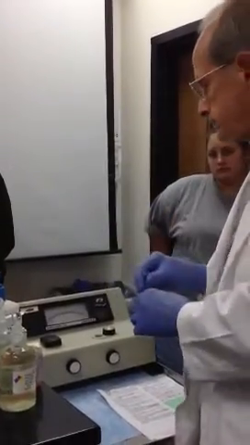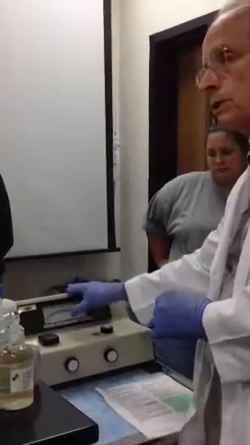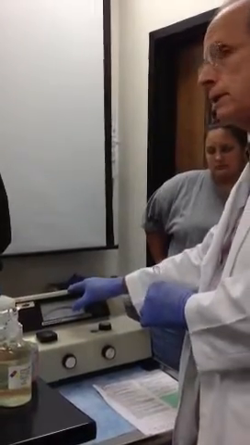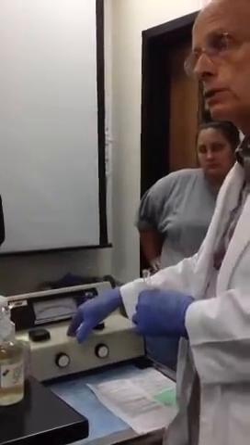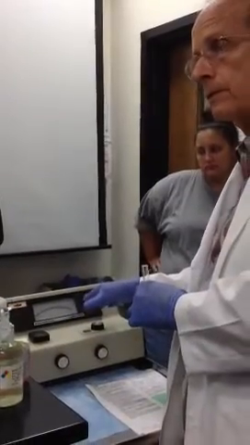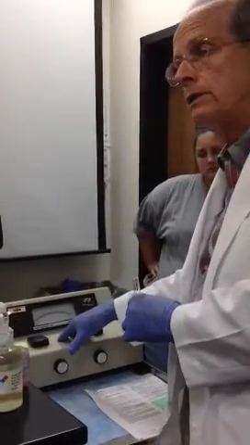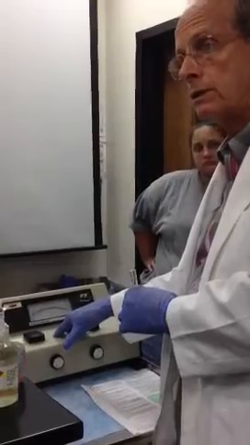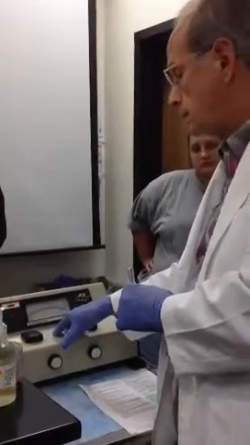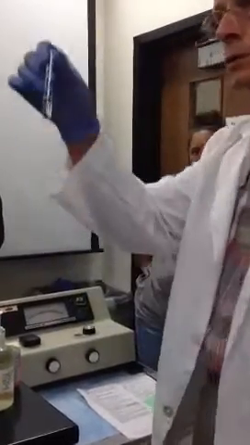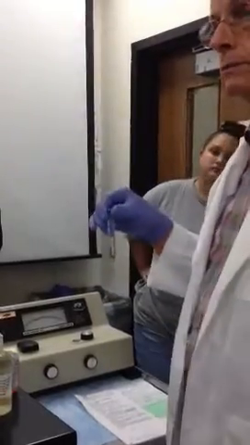Now this machine also indicates the inverse of transmission of light. It also indicates the absorbance of light. So this is our zeroing solution for this machine.